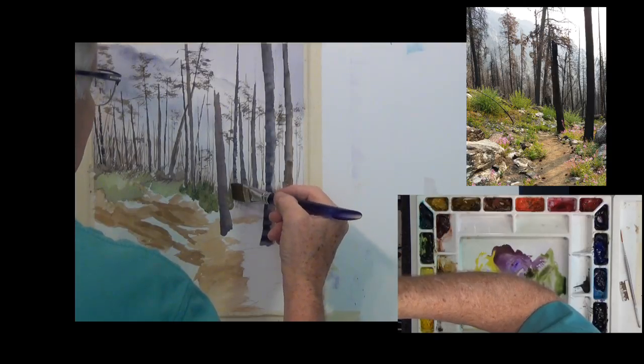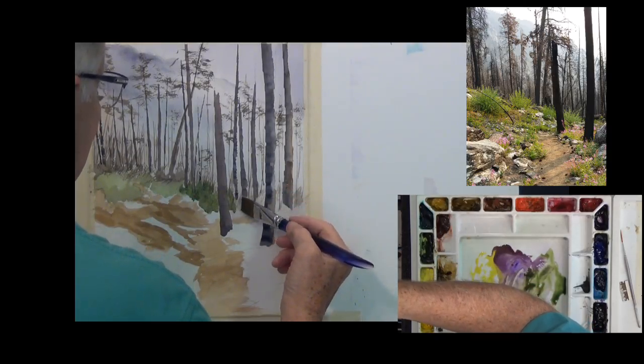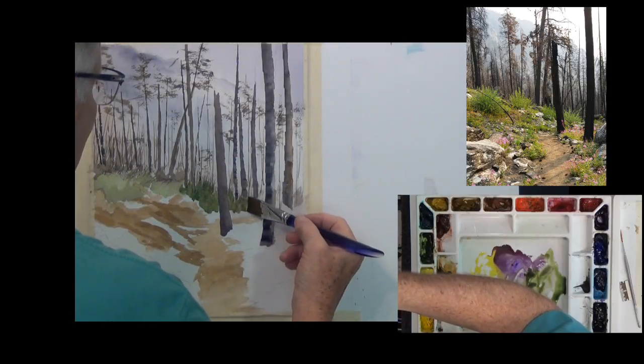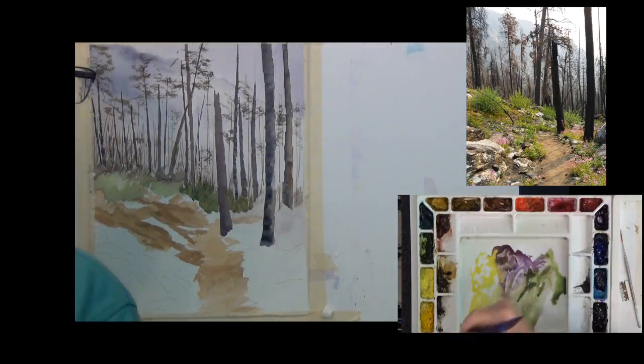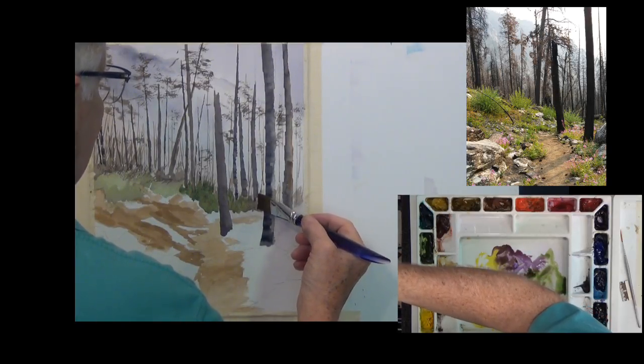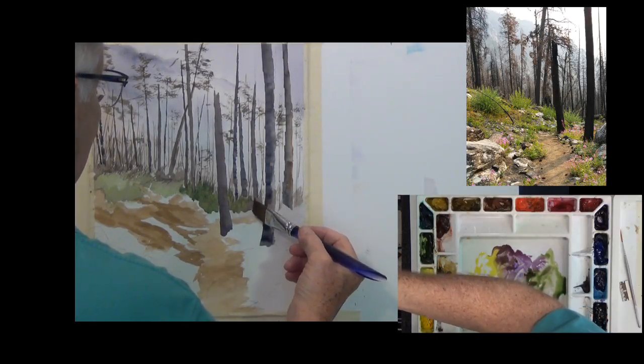Go in behind that tree, come out with the same color. The other side. Make sure of that. Pick up some other colors, gray it down a little bit, mix it in.